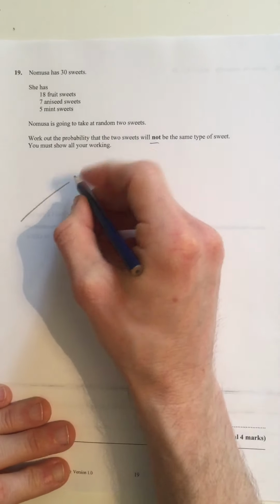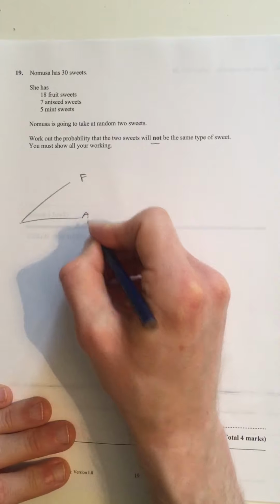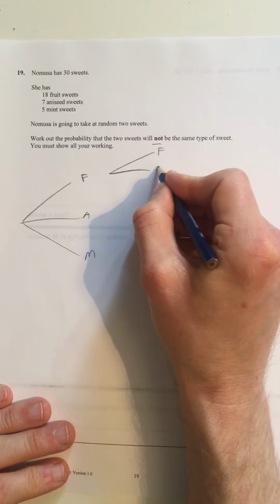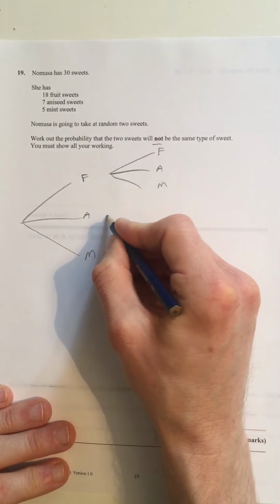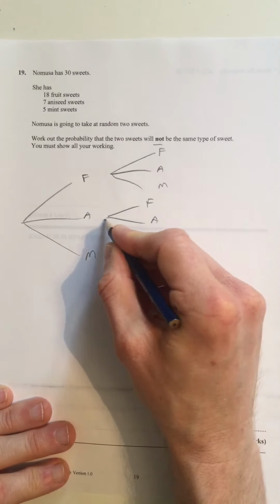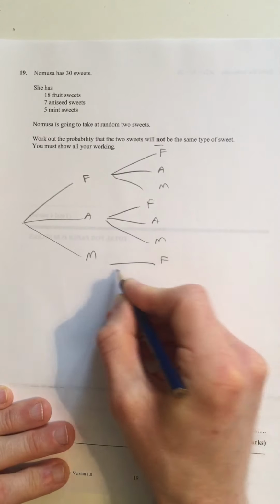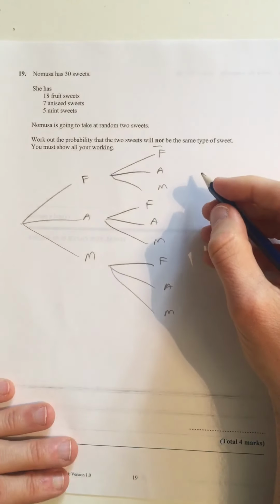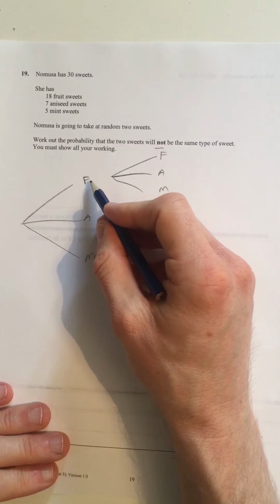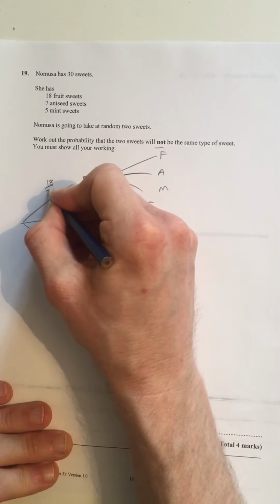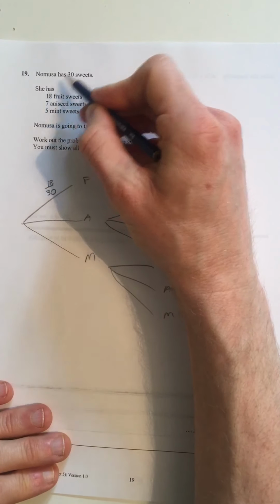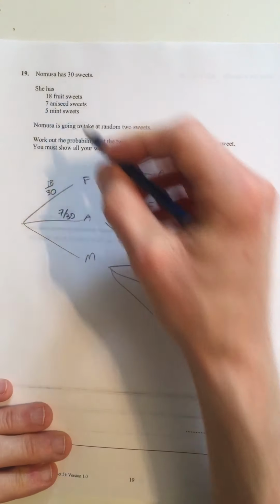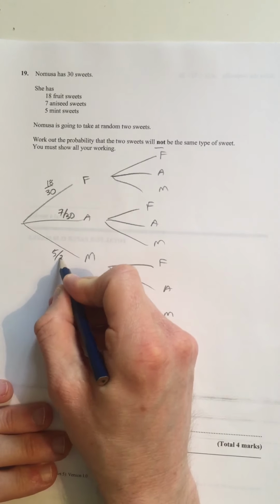The first sweet could be fruit, aniseed or mint. The second sweet could be fruit, aniseed or mint, for each of those. So the probability of the first sweet being fruit will be 18 out of 30, because there are 18 fruit sweets and 30 in total. Aniseed will be 7 out of 30, mint will be 5 out of 30.